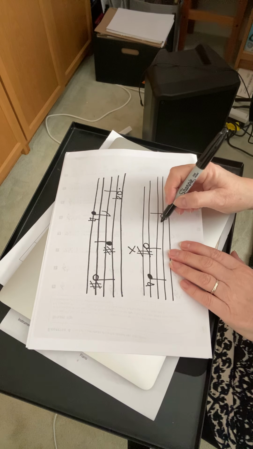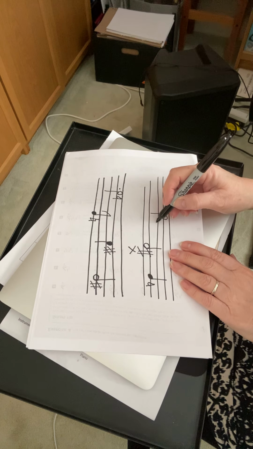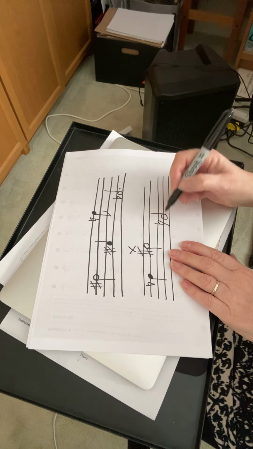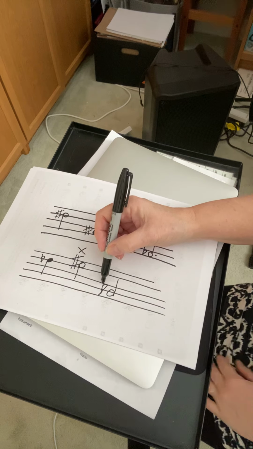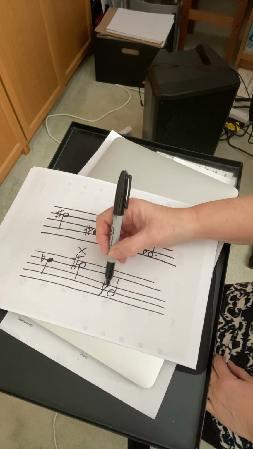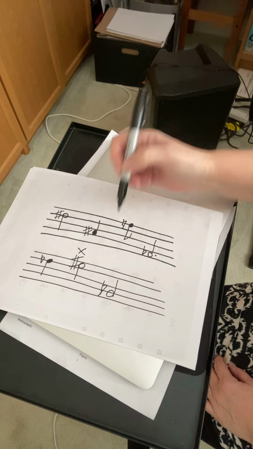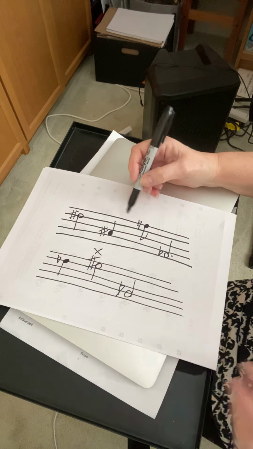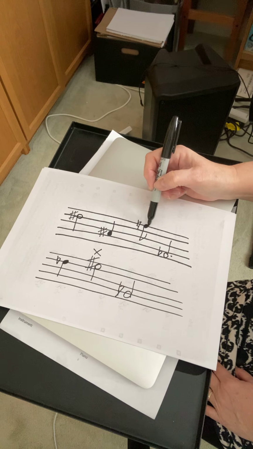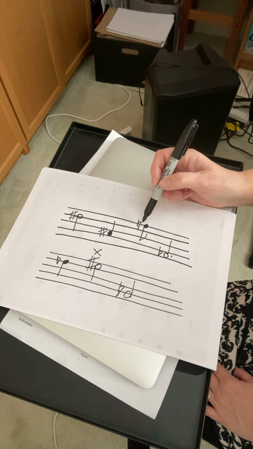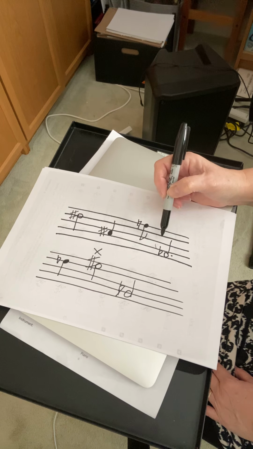Similarly, see if I can do this. I have to think about it because it doesn't automatically come to do it wrong. For the flat sign there, I've actually put it the space above rather than on the line, like the note is on the line. So can you see that when you do write these accidentals, the middle of the sign must correspond with the note itself, either with the line or with the space, and you must be very careful not to touch any other lines or any other spaces, basically.